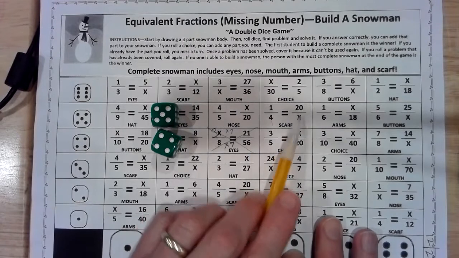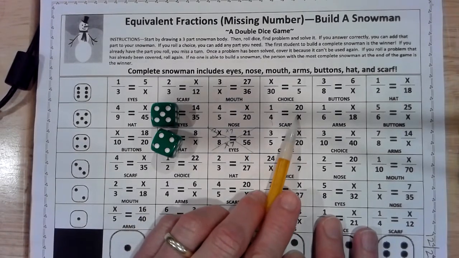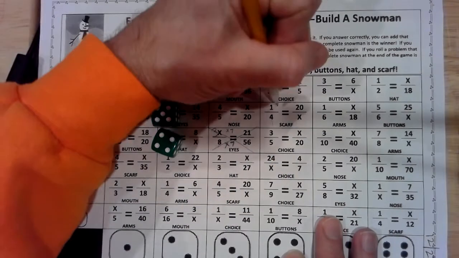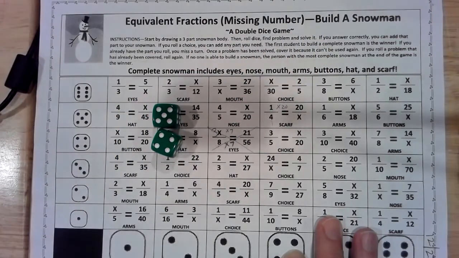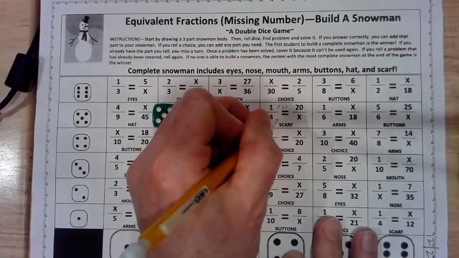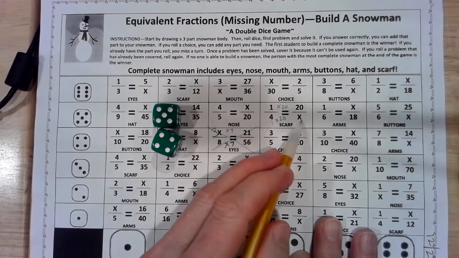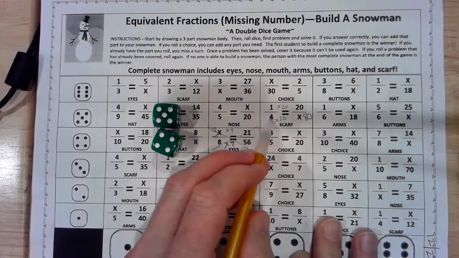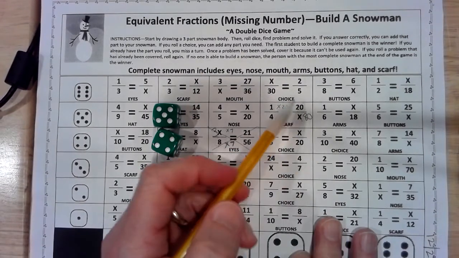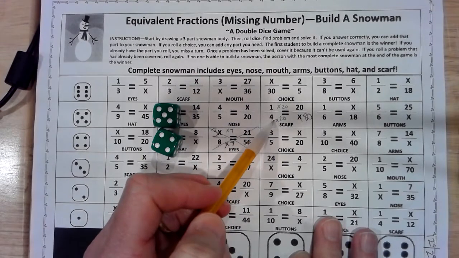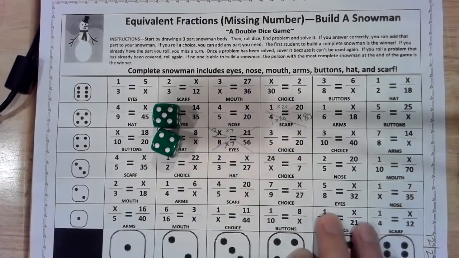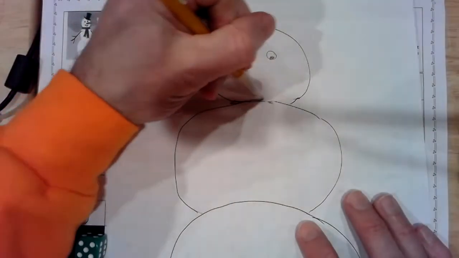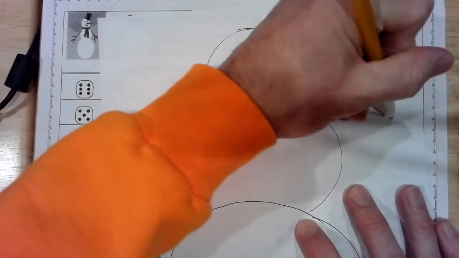And 1/4 is the same as 20 over something. So I have to figure out 1 times what gives me 20. Well, I know that 1 times 20 is 20. So therefore, I had to take 4 times 20 in order to figure out what this letter X is. Well, X would have to be 80, because I know 4 20s would be 80. So 20/80ths is the same as 1/4. Since I got that right, I'm going to cross that one off. Nobody else can do it. And I can go to my picture and I can add my scarf on my Build a Snowman.